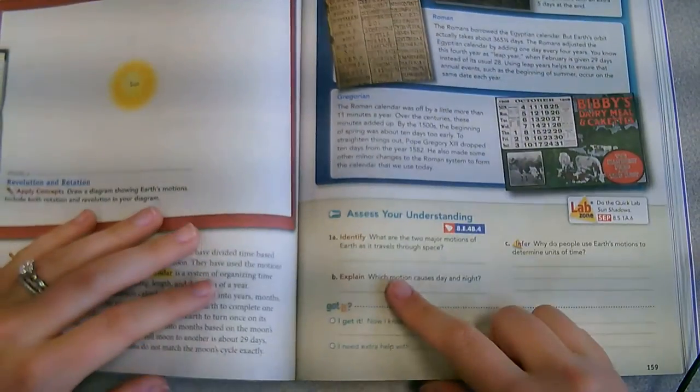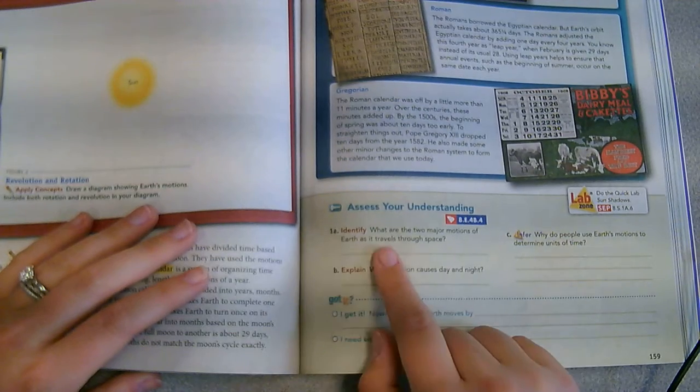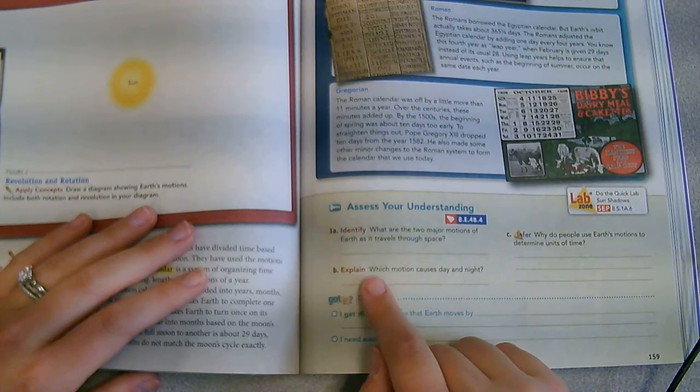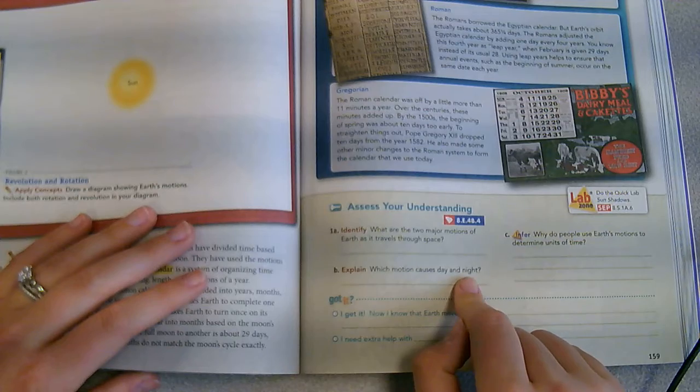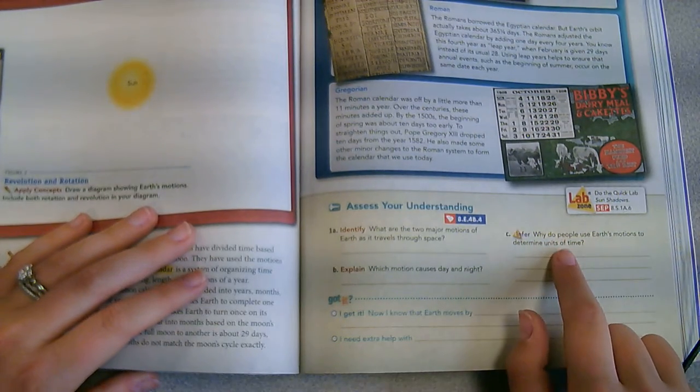All right, so at the bottom for assess your understanding. What are the two major motions of Earth as it travels through space? And then which motion causes day and night? And the last one, why do people use Earth's motions to determine units of time?